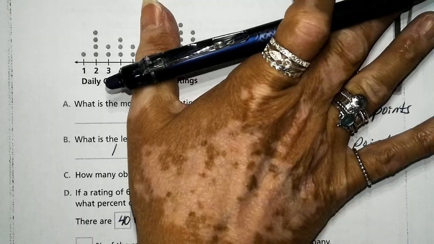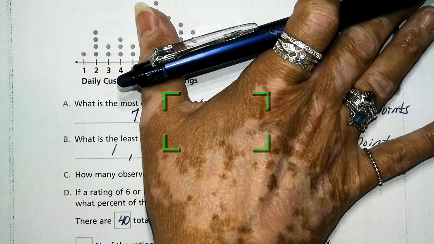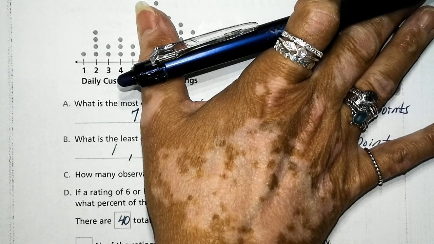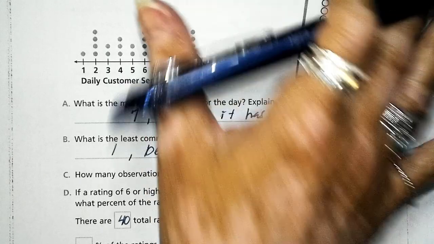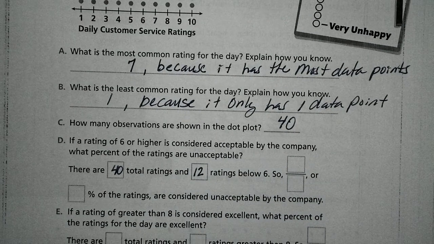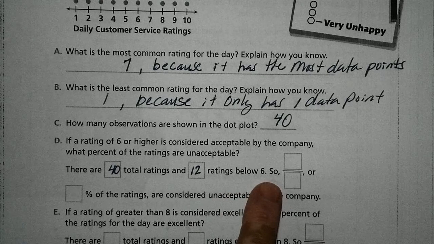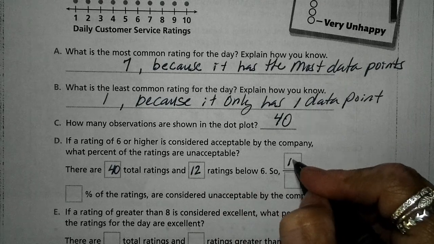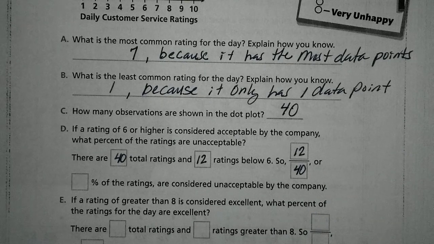So that means we're going to count everything this way. So how many are below? 12. Yep. Gia, did you have a question? No. Okay. All right. So my fraction would be 12 over 40.